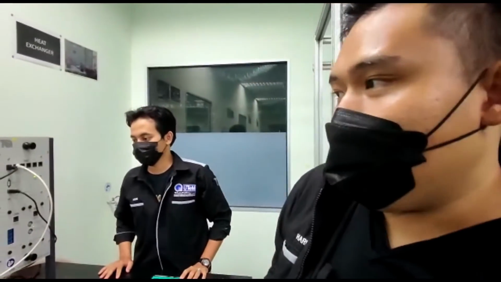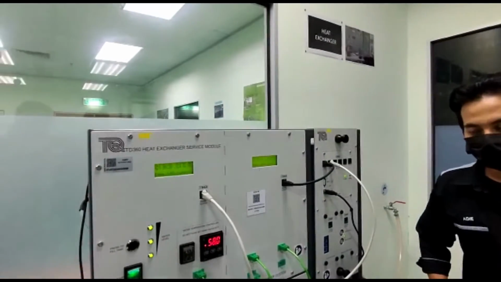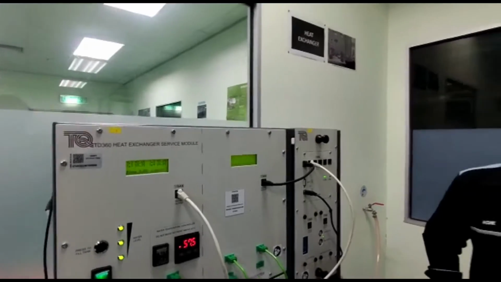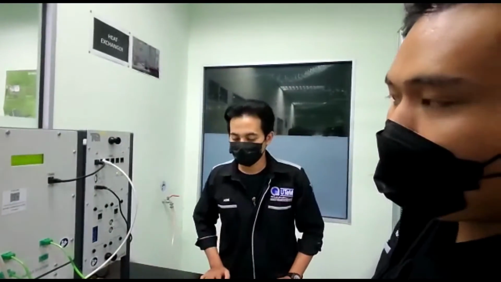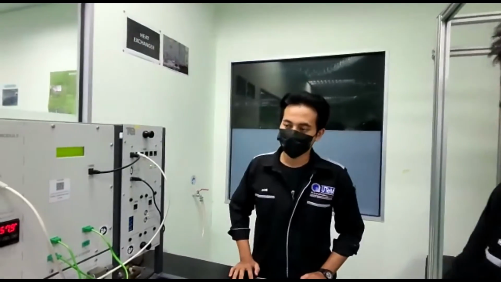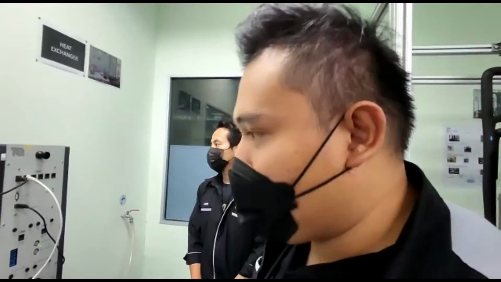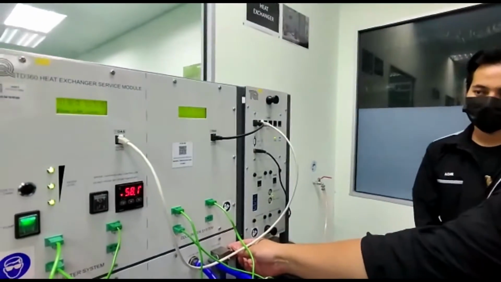After waiting for 5 minutes, we record the data into our table, and then for the next step, we adjust the flow rate for the hot water to 3 and the flow rate for the cold water to 2.